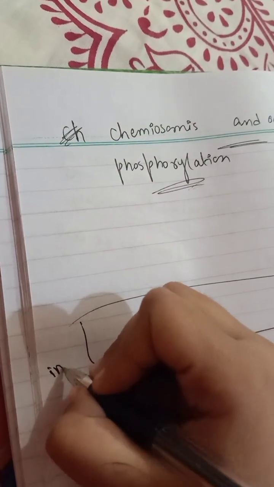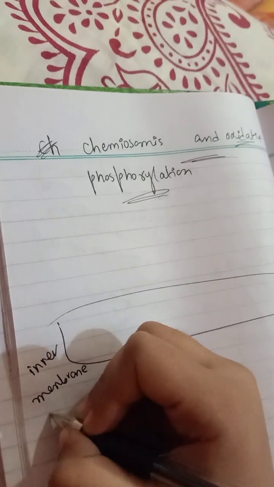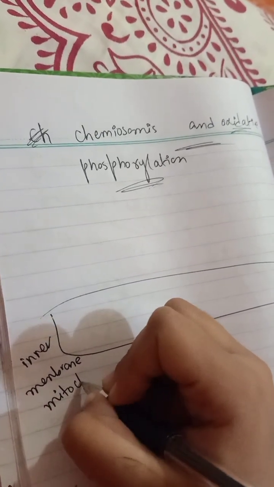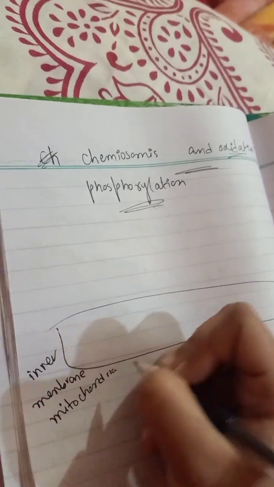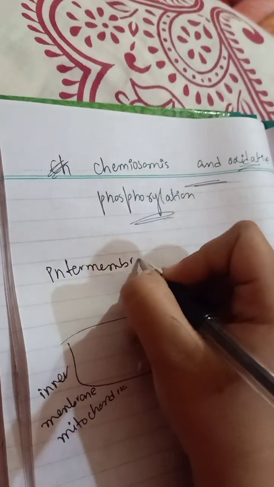So this is the inner membrane of the mitochondria. This is the intermembrane space of the mitochondria, as you all know.